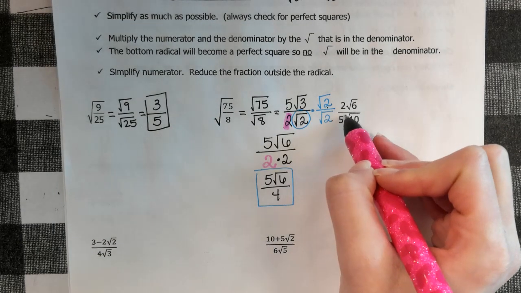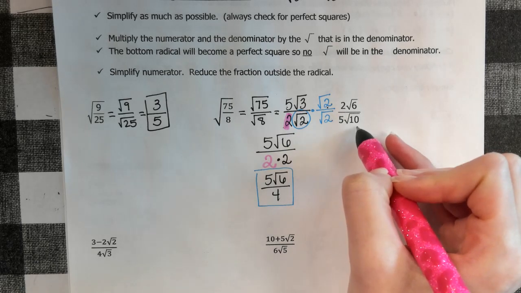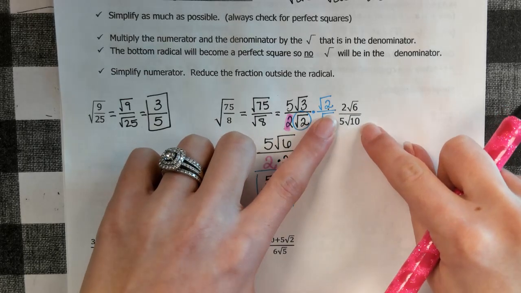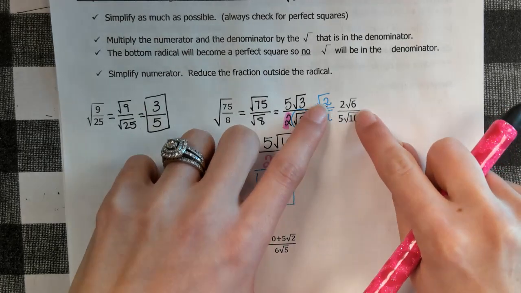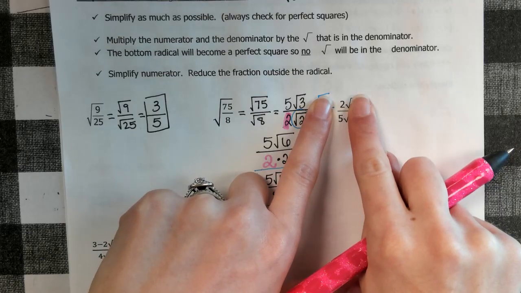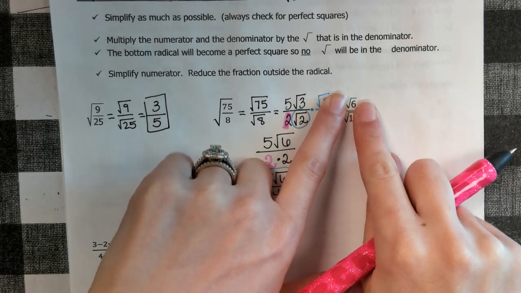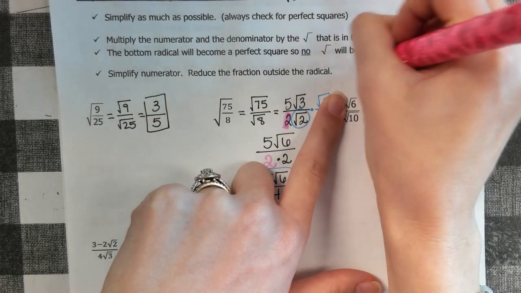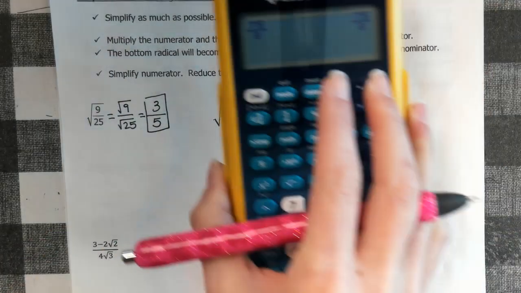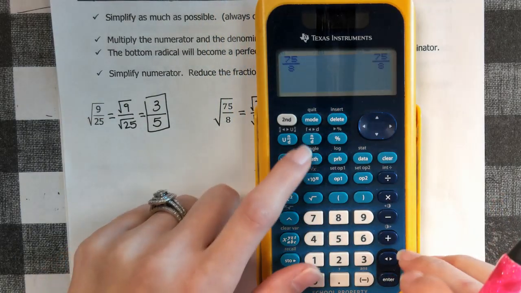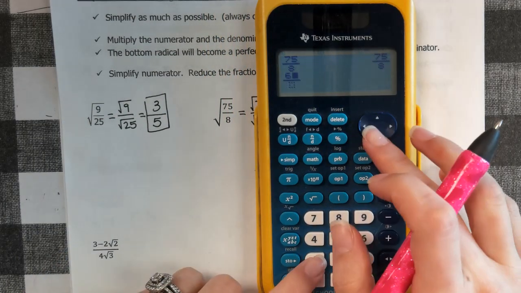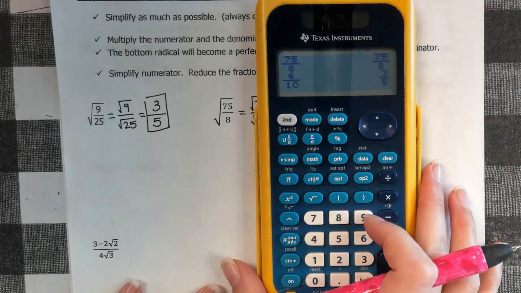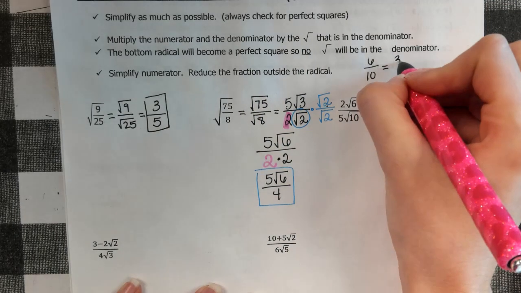So here, my next example, 2 square root of 6 over 5 square root of 10. I'm going to check, are these perfect squares, 6 and 10? No. So then I check, can I simplify 2 over 5? No. Can I simplify 6 over 10? Yeah, 6 over 10 will simplify. If you don't know, use the trick that I just showed you in your calculator. Type your fraction, 6 over 10. As long as your mode is correct, it will simplify it to 3/5. So that simplifies to 3/5.